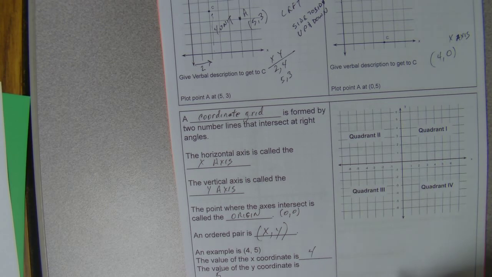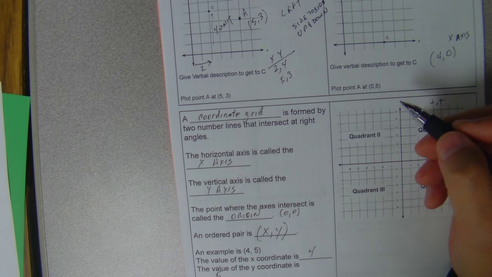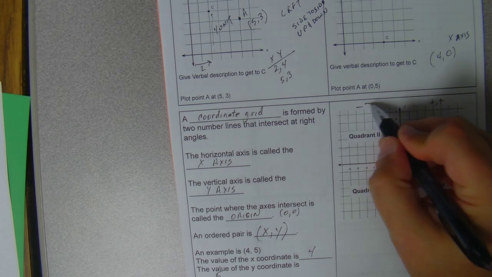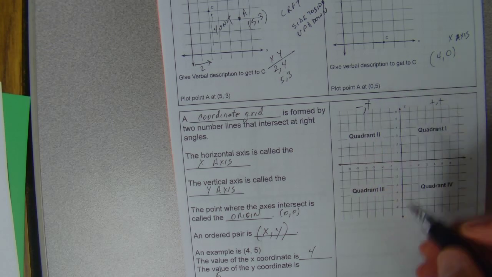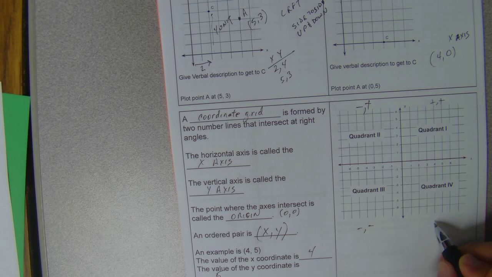Here's where I'm going to sing a tip for you in just a moment. And then let's talk about the corners, or the quadrants. 1, 2, 3, 4. They're written in Roman numerals. The values of items in this one are going to be plus, plus. This is going to be negative, plus. This is going to be negative, negative, and this is going to be positive, negative.